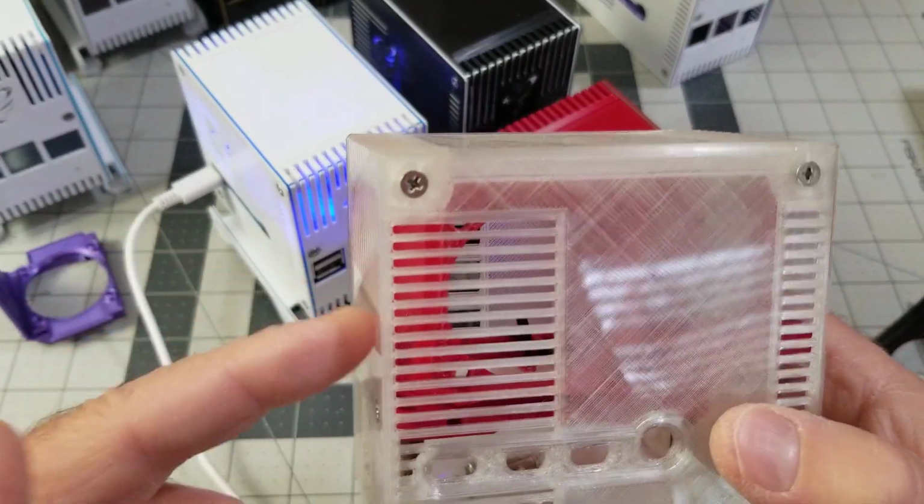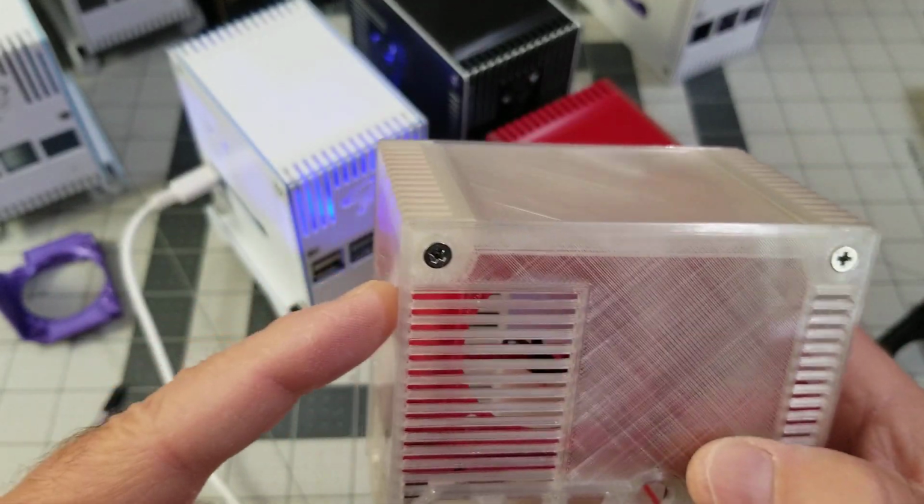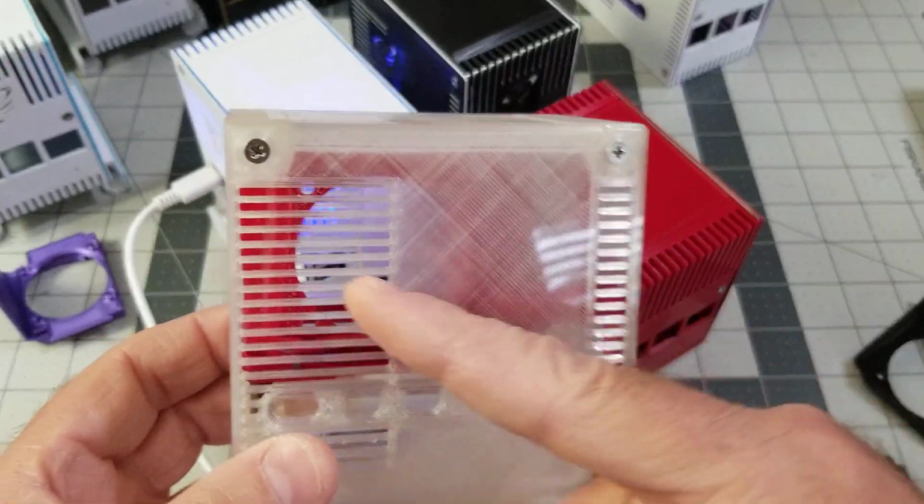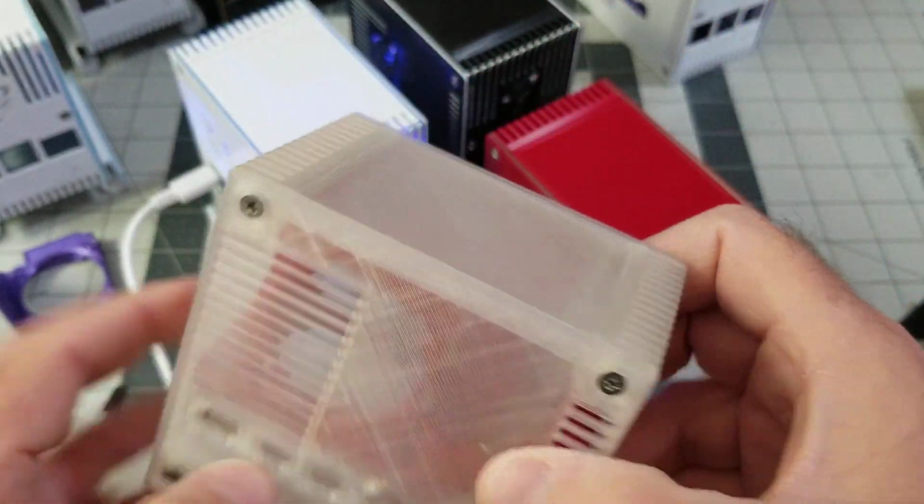Obviously I couldn't be so exact with this piece on the side, so I tried to make it where not being exact doesn't matter, because this has the same problem where if the heatsink is a little off, it moves it.